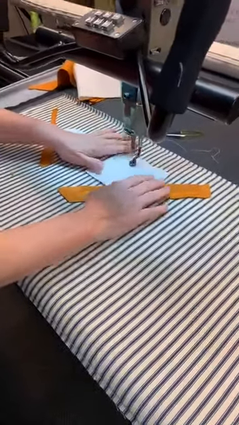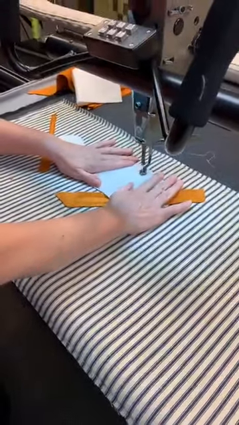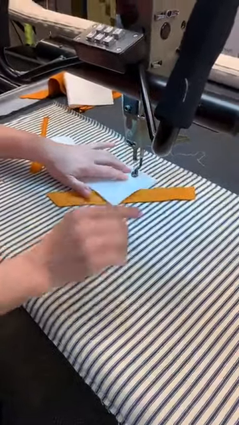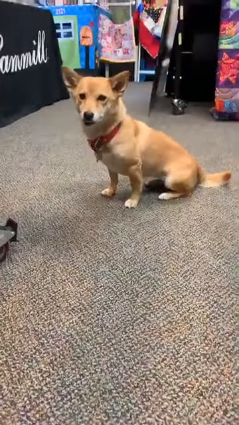Sorry, the dog's falling asleep. I must be pretty boring. Get a picture of her. She doesn't think I'm very exciting.